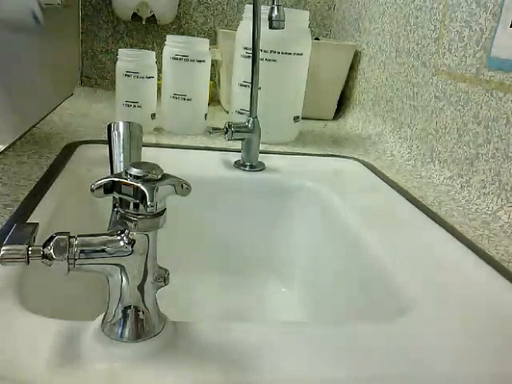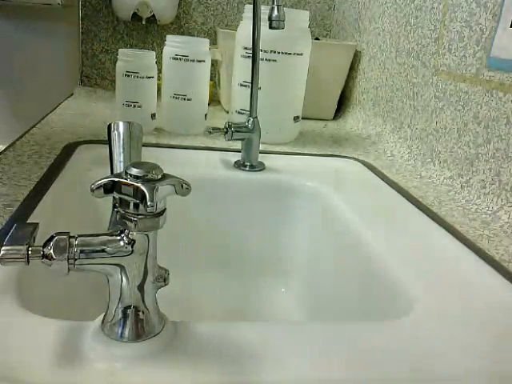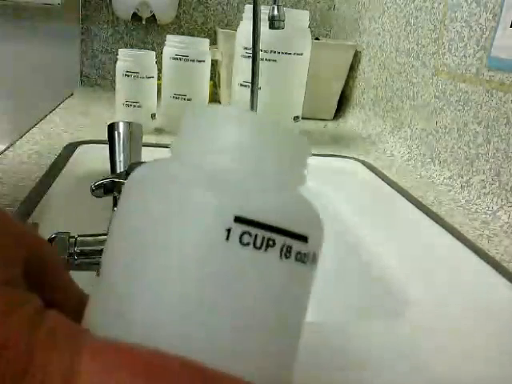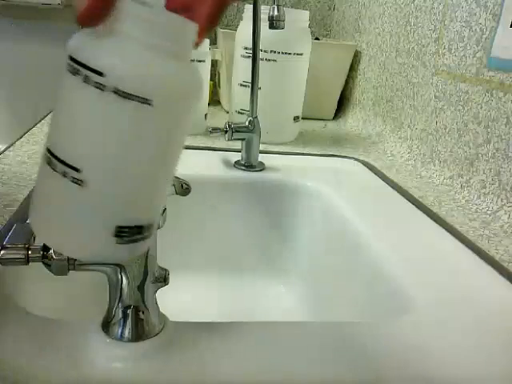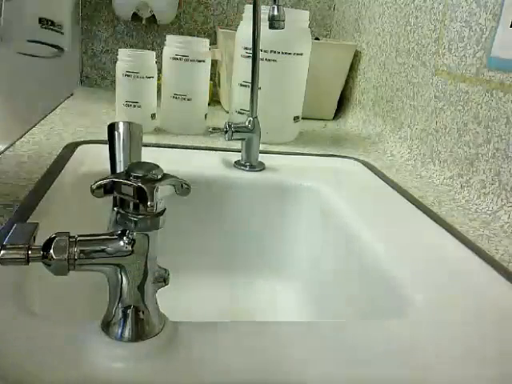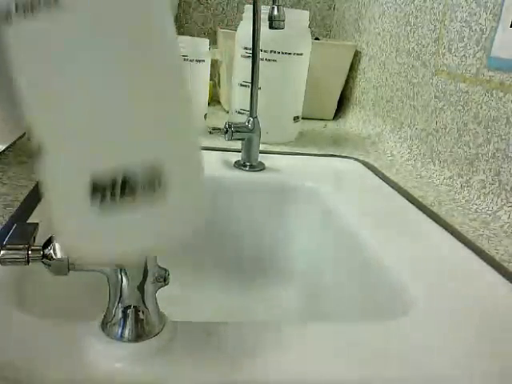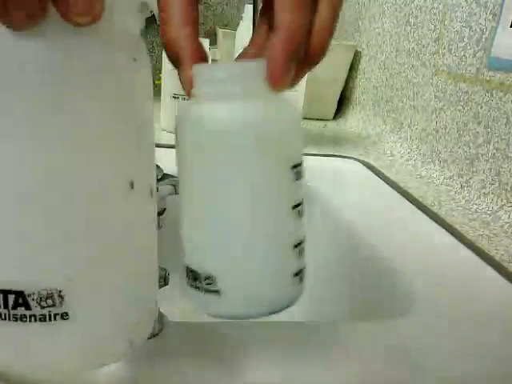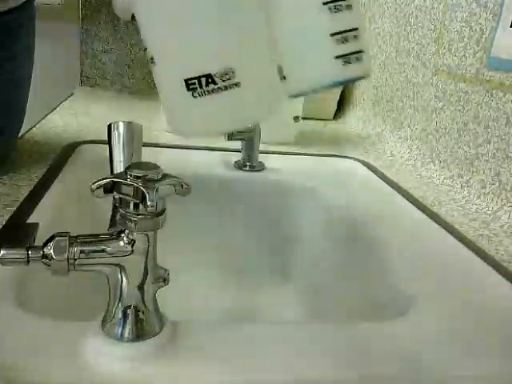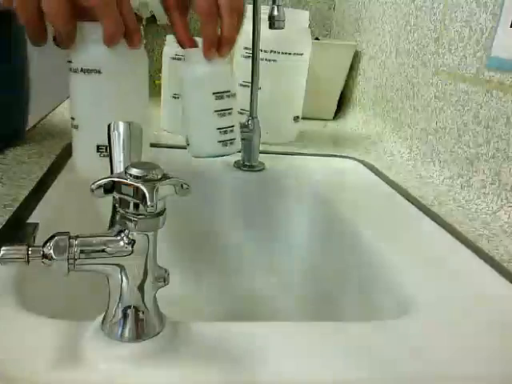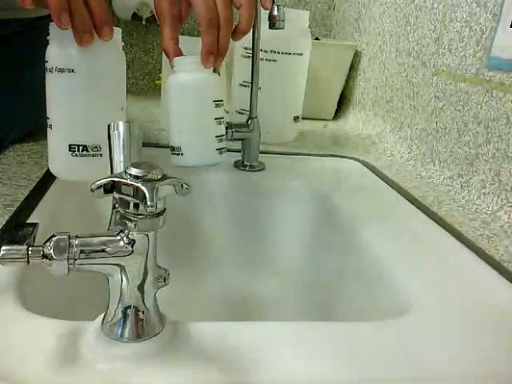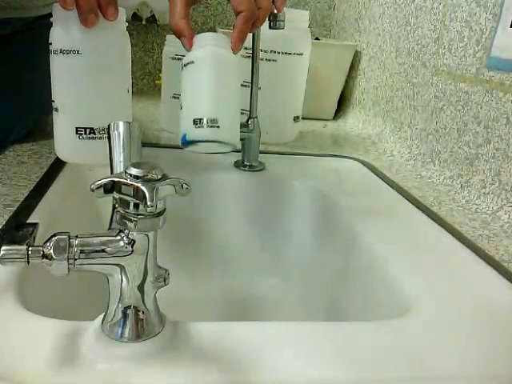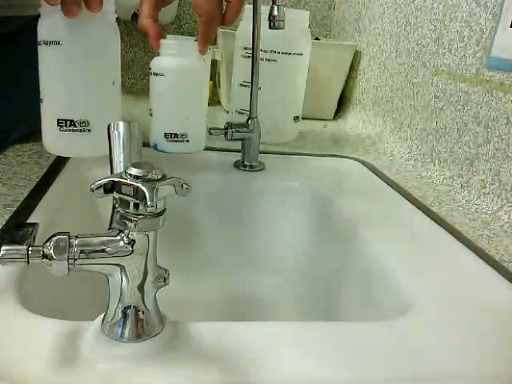Here's what I'd like you to do. How many cups, this jar right here, how many of these do you think will fit in a pint container? Here you go. There they are, side by side. Let me scoot backwards. Here they are, side by side. How many of these do you think will fit in here?